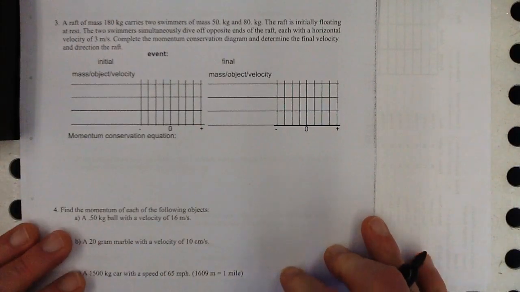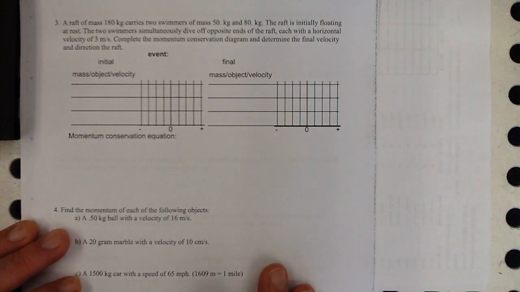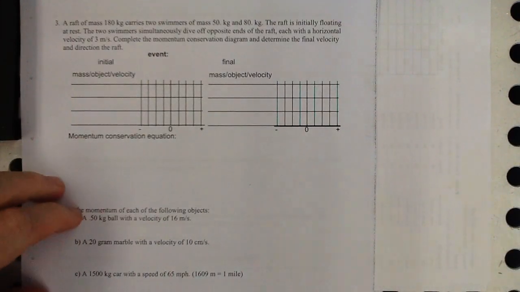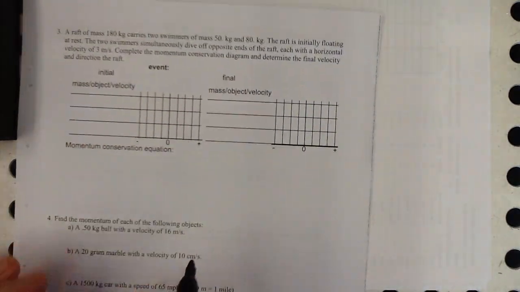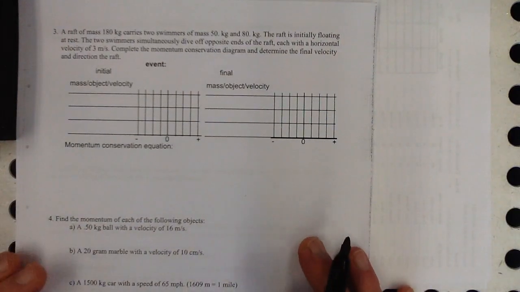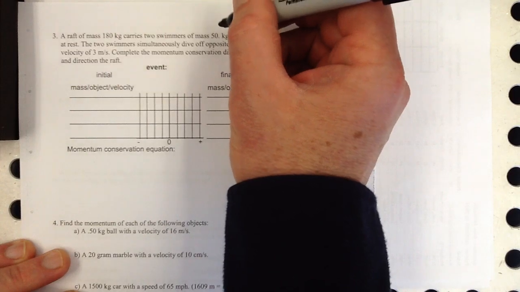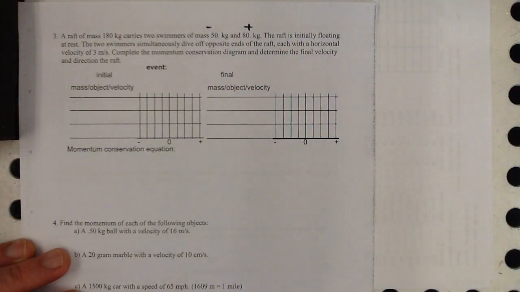All right. A raft of mass 180 kilograms carries two swimmers of mass 50 kilograms and 80 kilograms. The raft is initially floating at rest. The two swimmers simultaneously dive off the opposite ends of the raft, each with a horizontal velocity of 3. They're diving off opposite ends, so they've got to be going opposite directions. We'll say that this one's going to go in the negative direction, and this one's going to go in the positive direction. How about that?